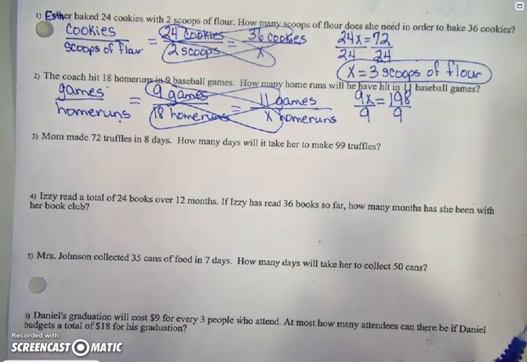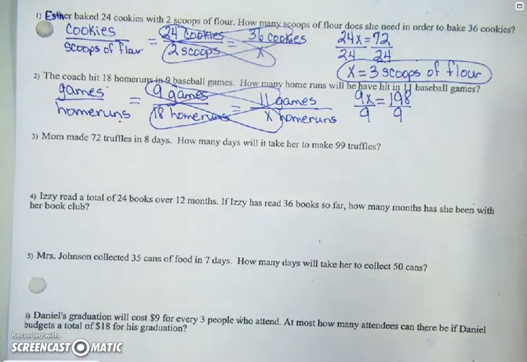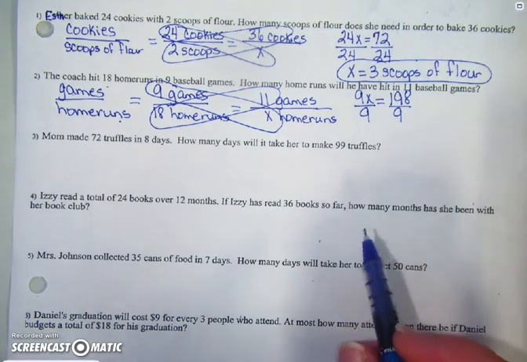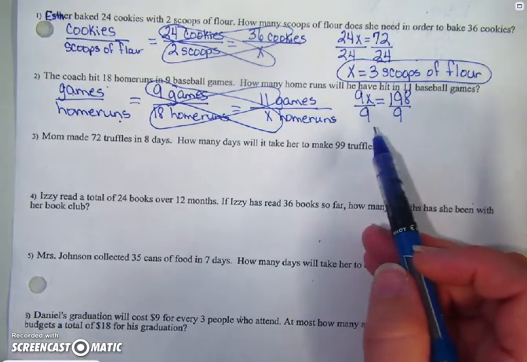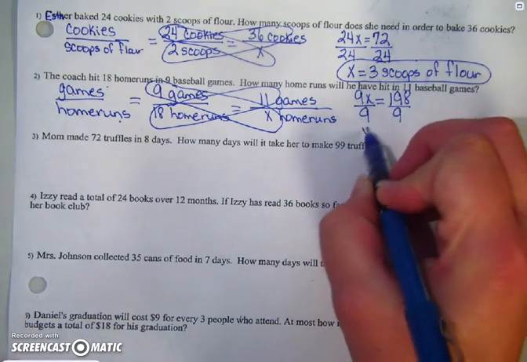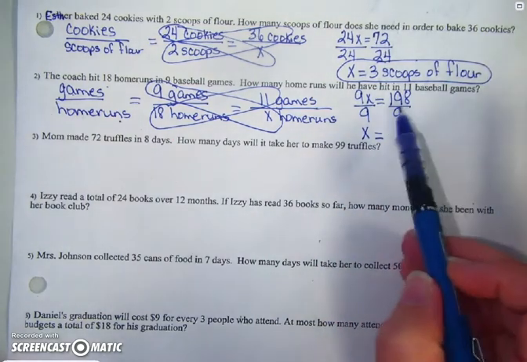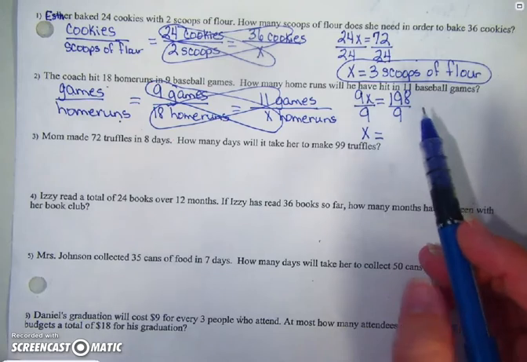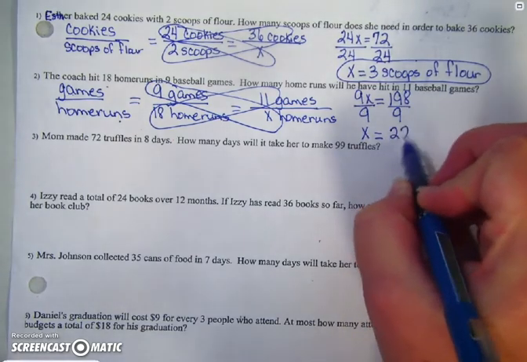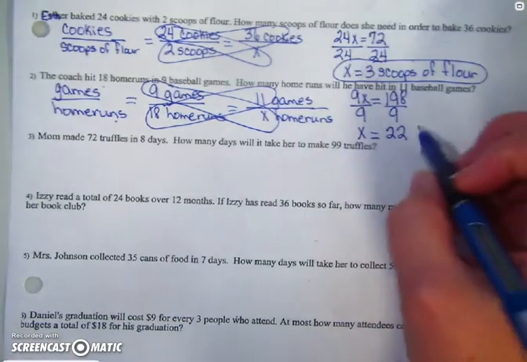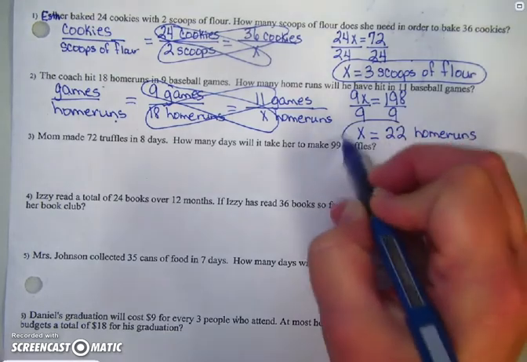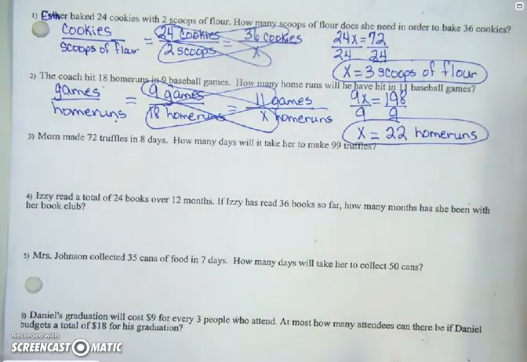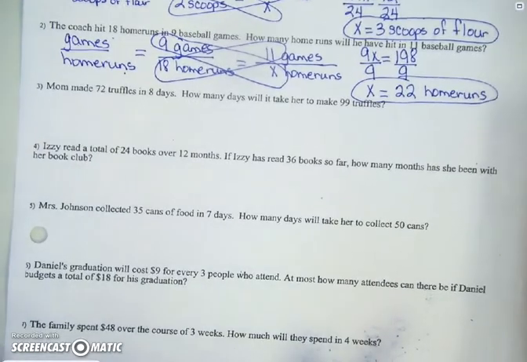Okay, so if we divide 9x by 9, what are we going to get? Number 4. What's 9x divided by 9? No. Just x. Good. And then, what's 198 divided by 9? 22. And that's 22 what? 22 home runs. Good. Okay. How many of you got that one correct? Good job.